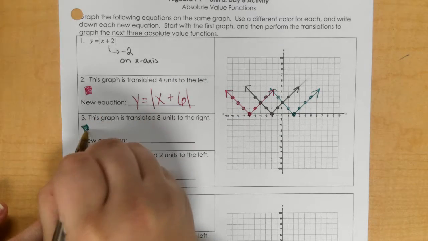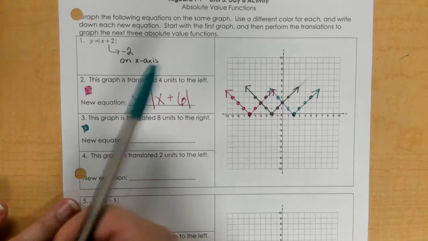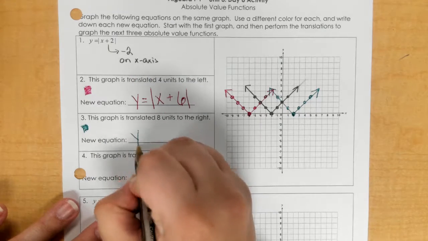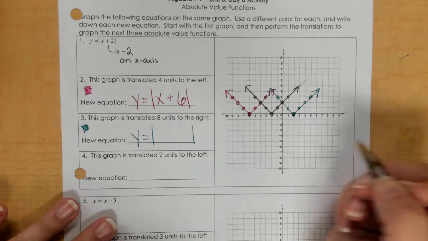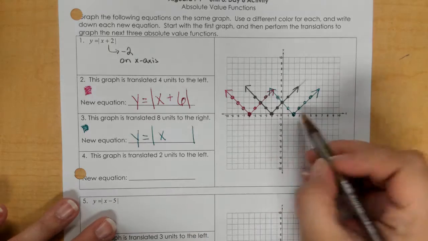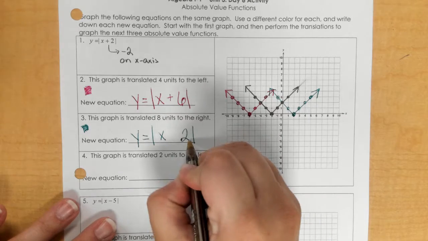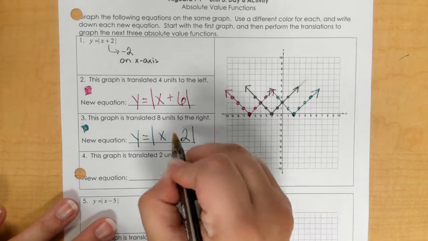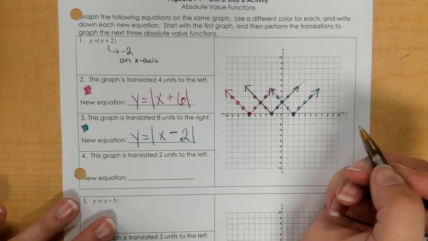So I make my little key. I use a green teal color pen. Y equals the absolute value of x. I landed at +2, which means in the equation I do the opposite, which is -2.